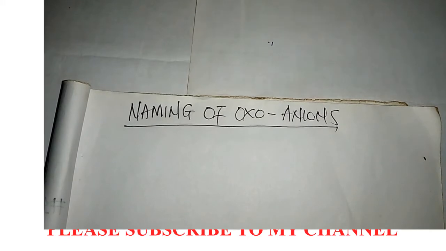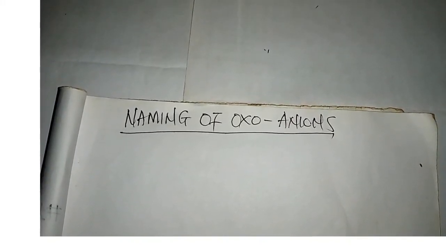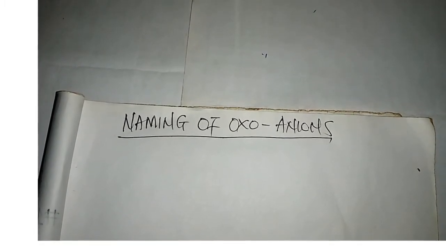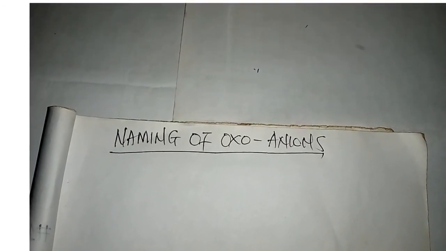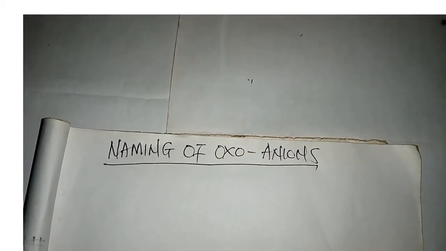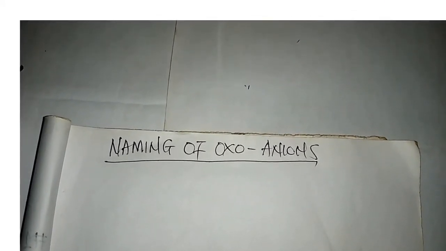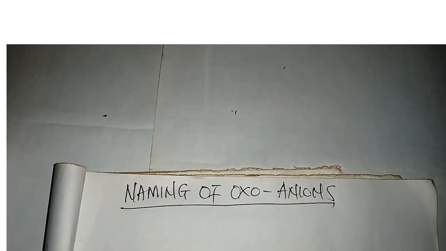So the Oxo-Anion is a negatively charged group of atoms or radicals that contain an oxygen atom. Very simple. Whenever you see a negatively charged group of atoms in which oxygen is attached, that particular compound is called an Oxo-Anion. And to name them, we need to know the rules governing the naming of these Oxo-Anions.